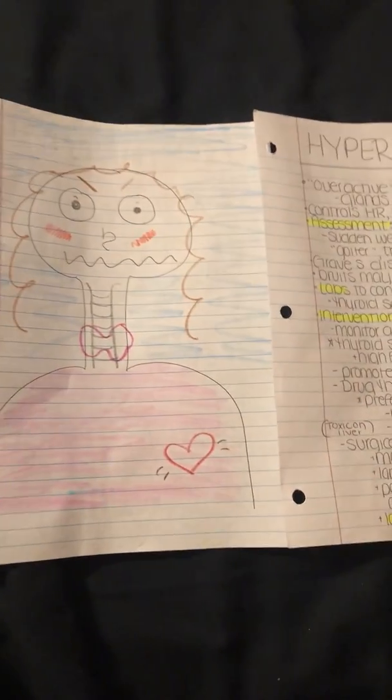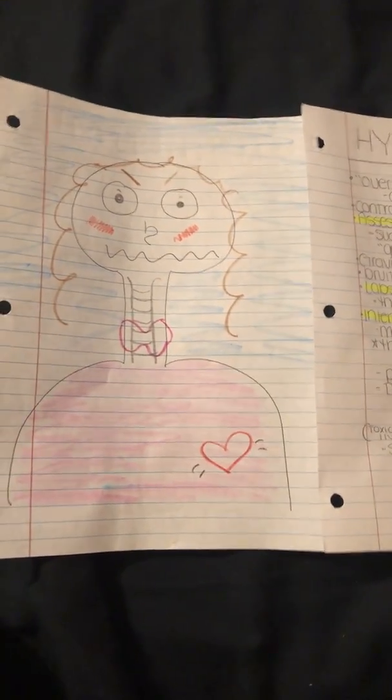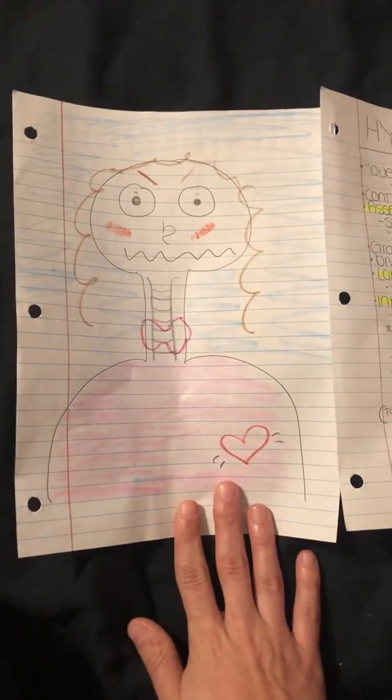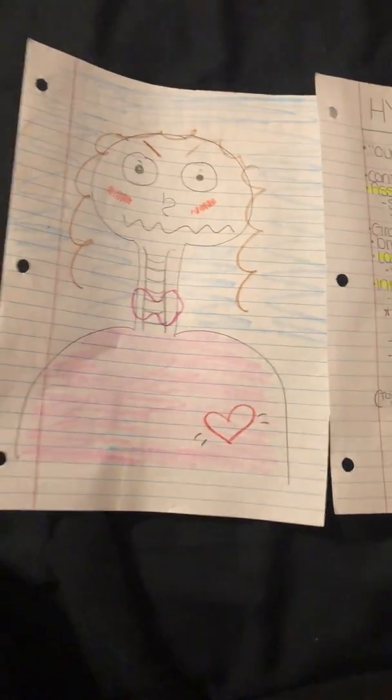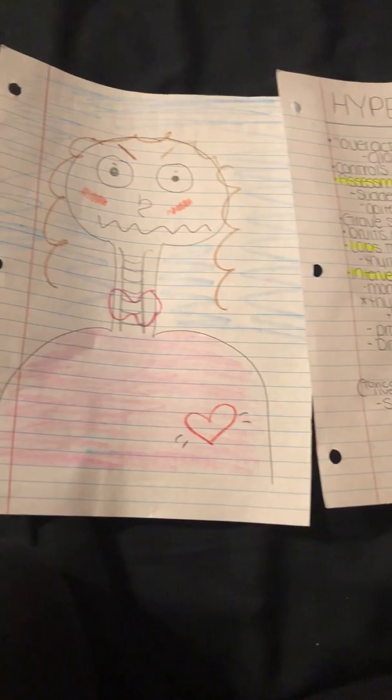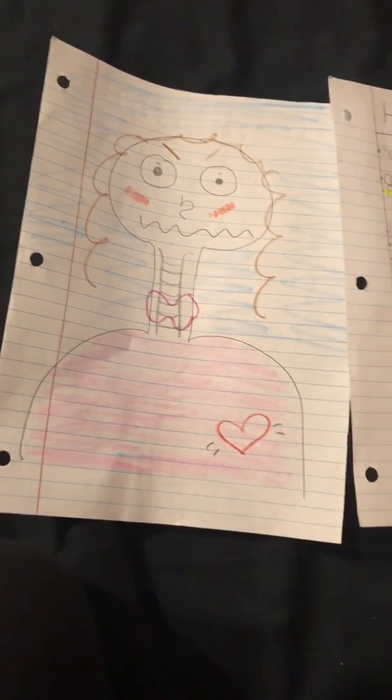Hey guys, so my topic this week was hyperthyroidism. So first and foremost, we've got our patient here that we're going to be looking at, and then we've got a quick little fact sheet right here as well. So hyperthyroid, what is it? Basically, you have a thyroid and it is overacting. It's really that simple. It's just releasing too many hormones.